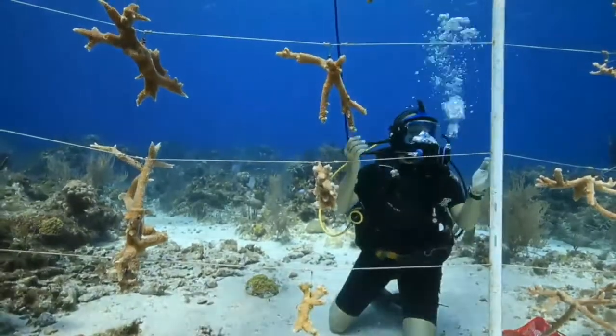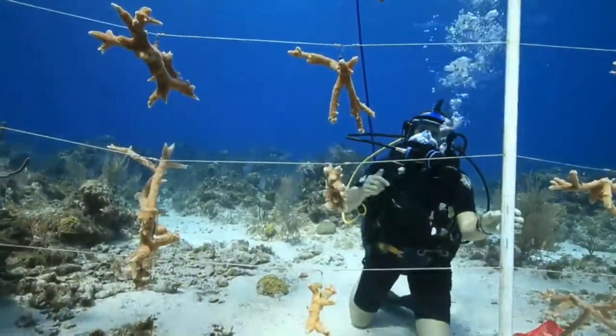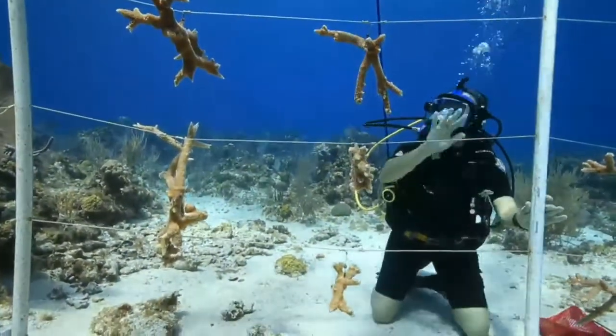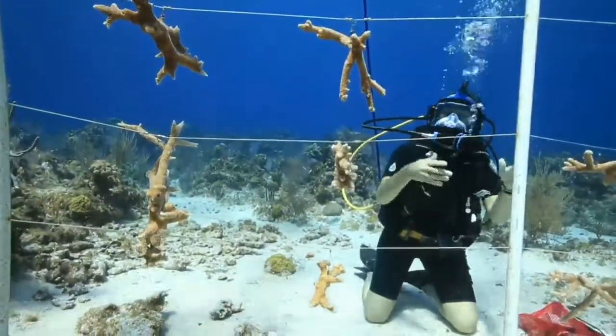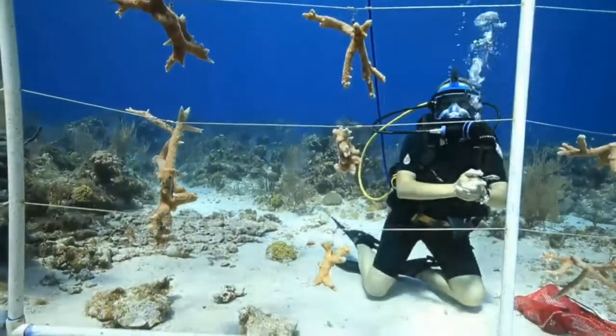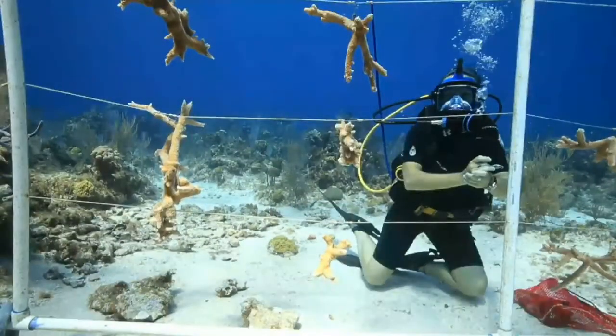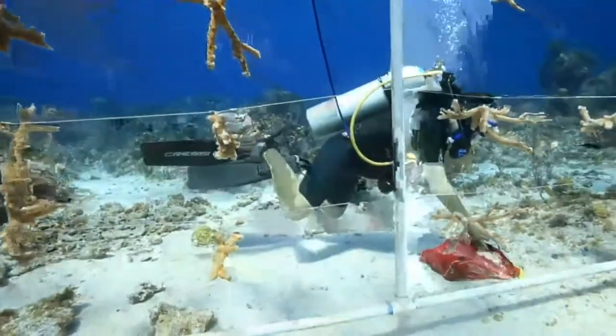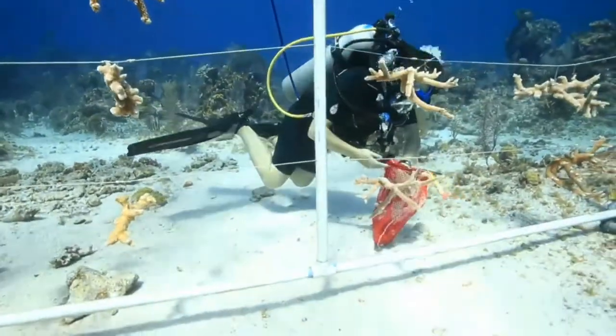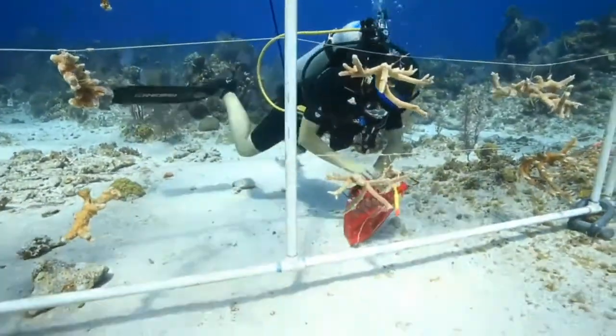Some of our safety divers have actually set up a special area right next to this coral nursery just so that you students can see what outplanting a coral is really like. So I'm just going to grab my bag of tools here and we can get started.